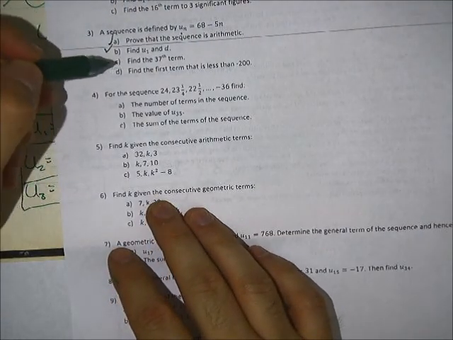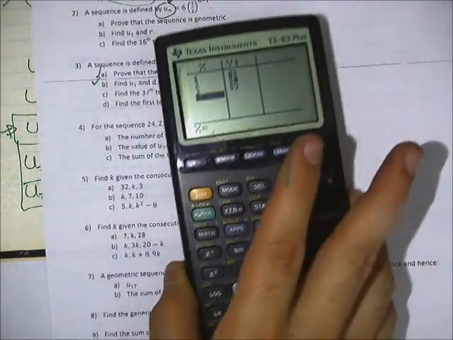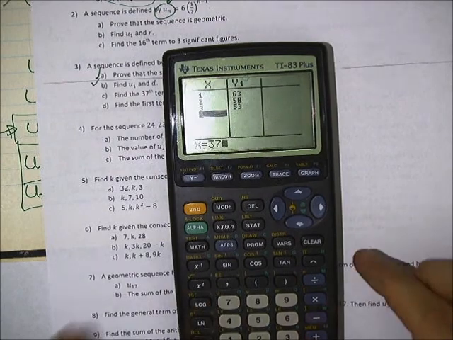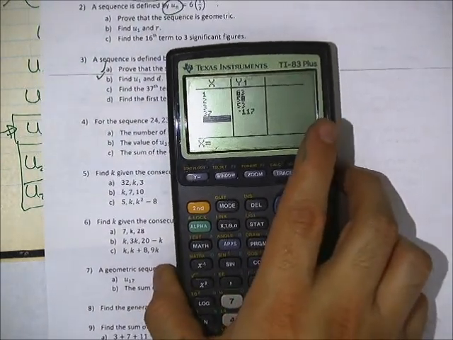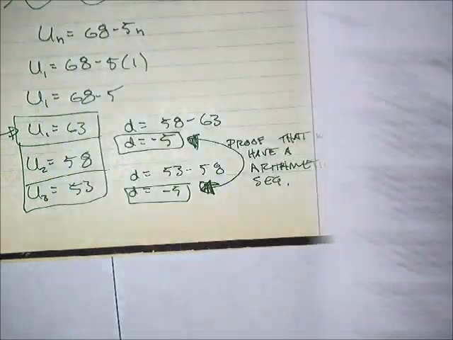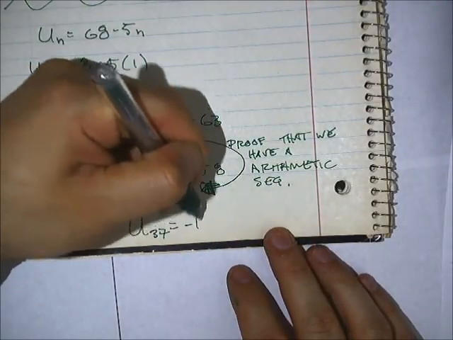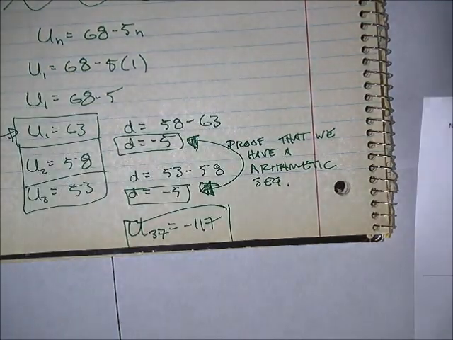Find the 37th term. How do I find the 37th term? Well, I have my handy-dandy calculating device right over here. I'm going to go 37. Boom, negative 117. So U of 37 is negative 117.